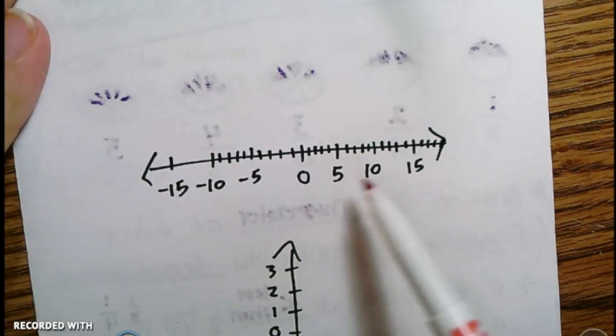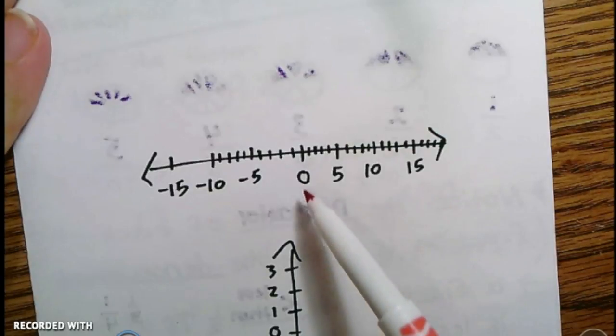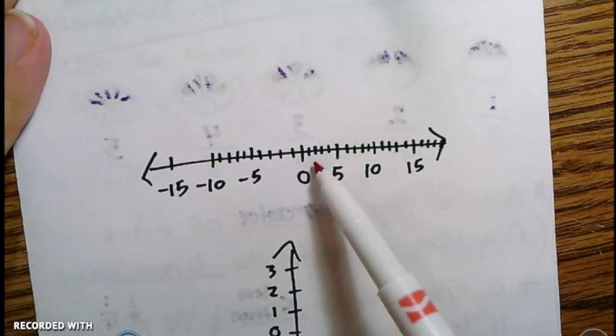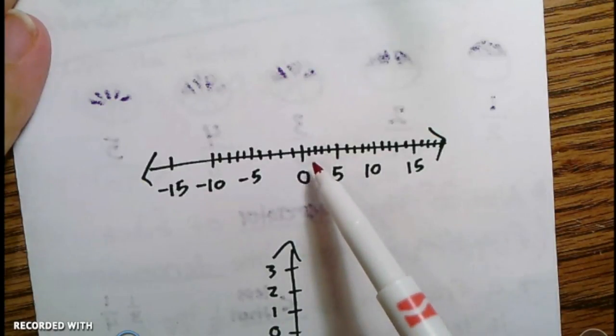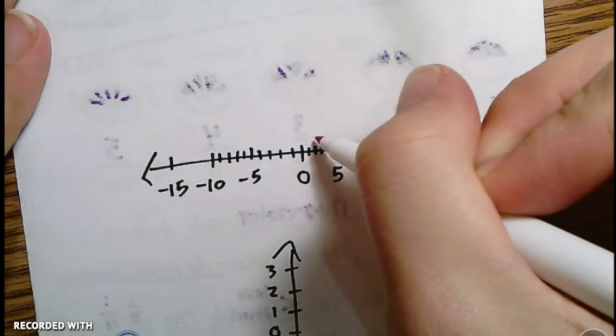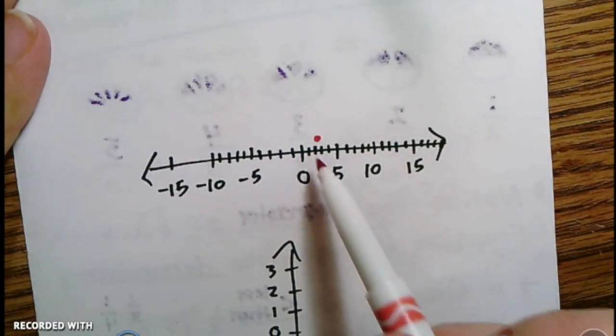I have 0, 5, 10, 15. I'm counting by fives with my labels, but there's tick marks in between them. So I can count my tick marks in between and figure out what each of those stands for. In this case, I have 5 tick marks, so each tick mark stands for 1 between 0 and 5. So even though they're not labeled, I can figure out what they are. And if I had a dot that was here, I could figure out what it was by saying 1, 2.